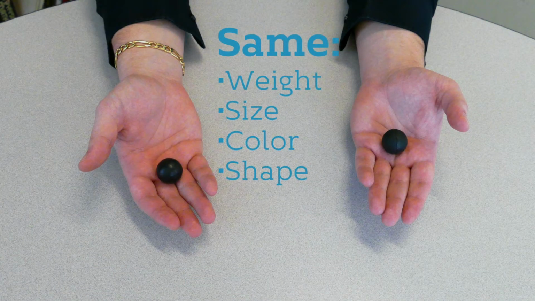Here I have two rubber balls. Do they look any different? They're about the same weight, size, color, and shape. I'm going to drop them from the same height. What do you think is going to happen and why? Okay, on the count of 3. 1, 2, 3.